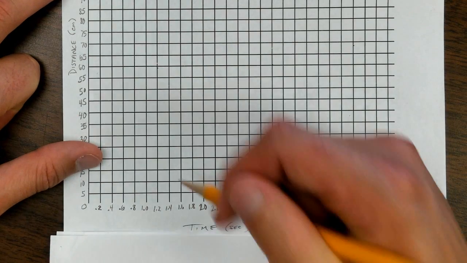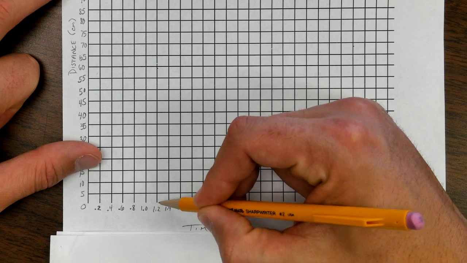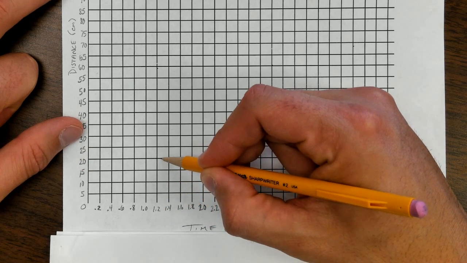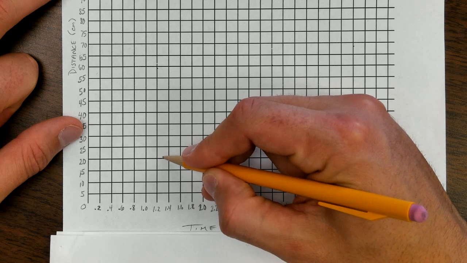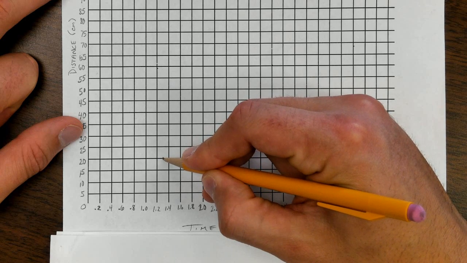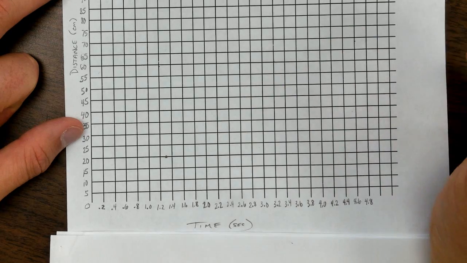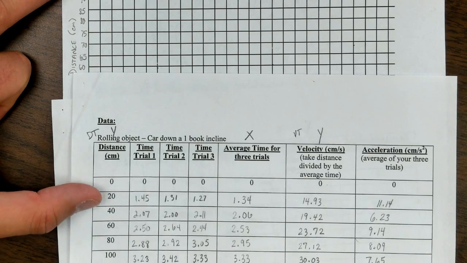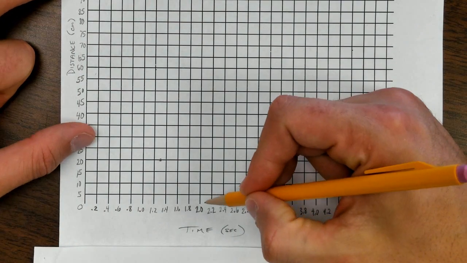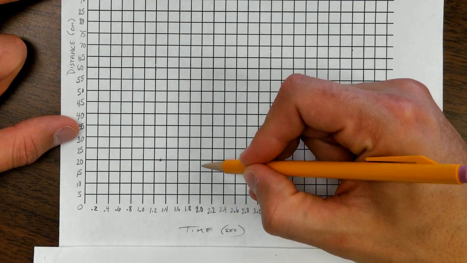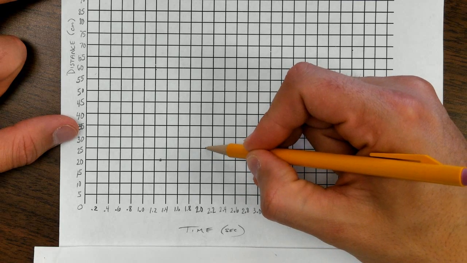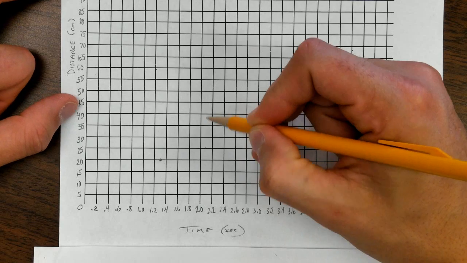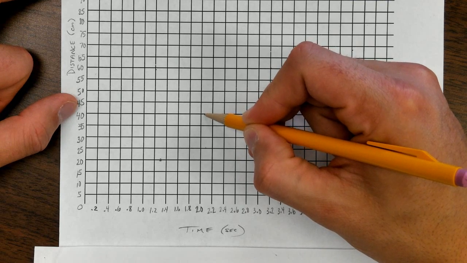So I'm going to find 1.3. It's somewhere in between the 1.2 and 1.4, and 20. So it's just a tiny bit more than halfway. Okay, that's my first point. Now I'm looking at 2.06 and 40. So here's our 2.0. 2.1 would be dead center, so we're going to be a little inside of the center point, and 40. So about here.